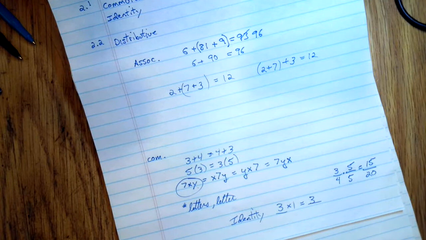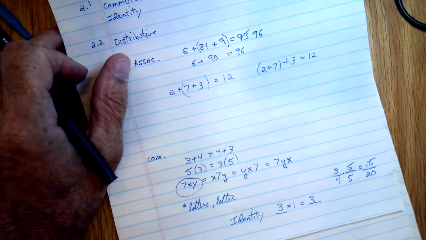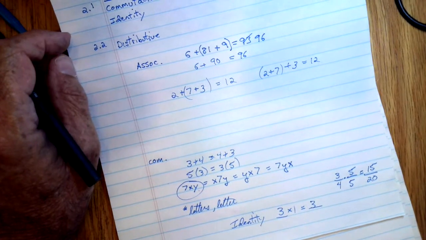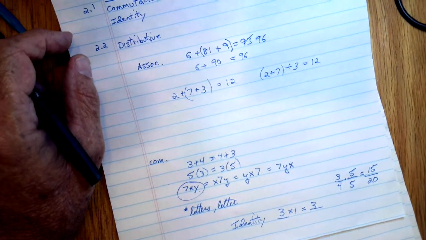And so that's the identity property. We don't use it much by name. We just know that when you multiply something times 1, it's itself. Okay, so that is pretty much section 2.1.